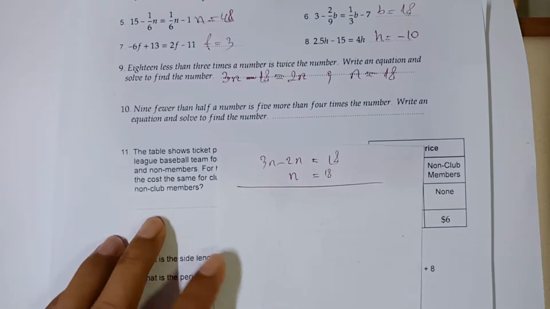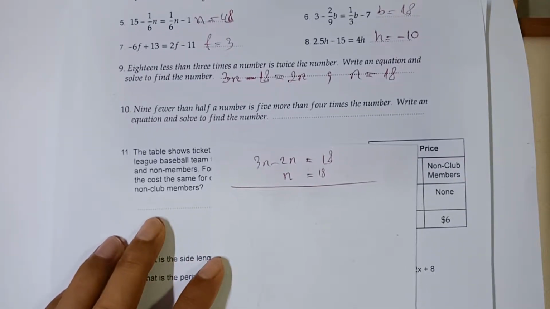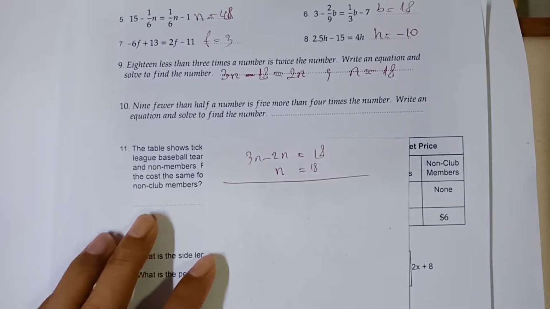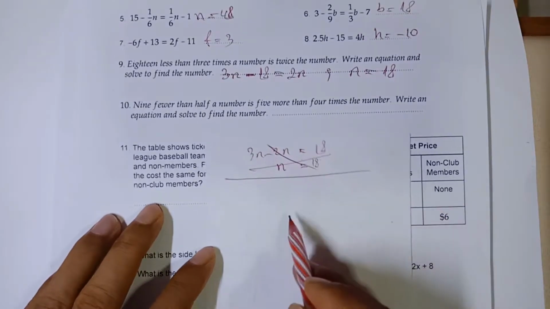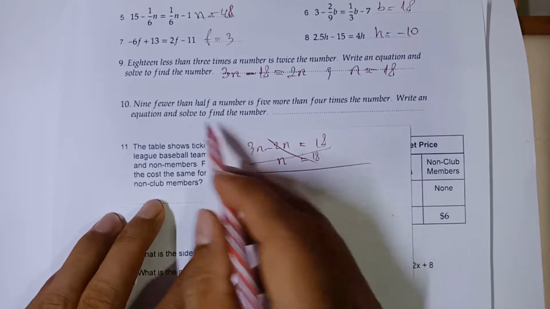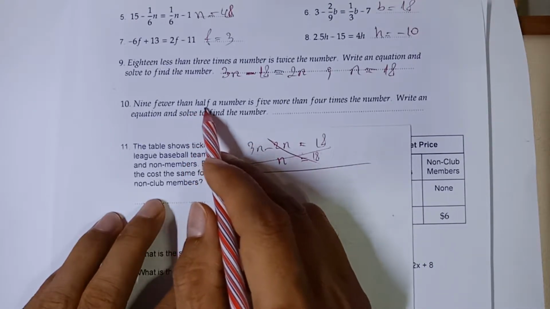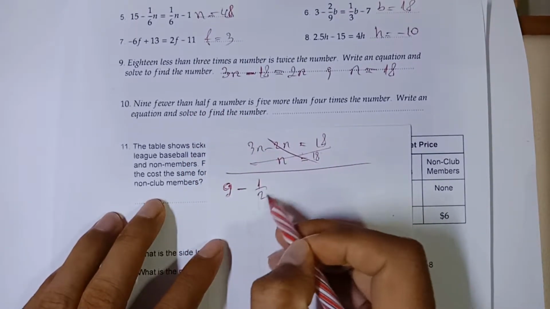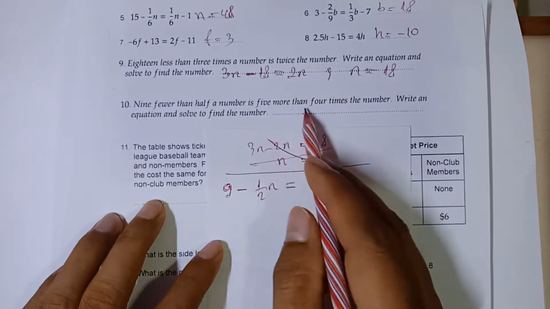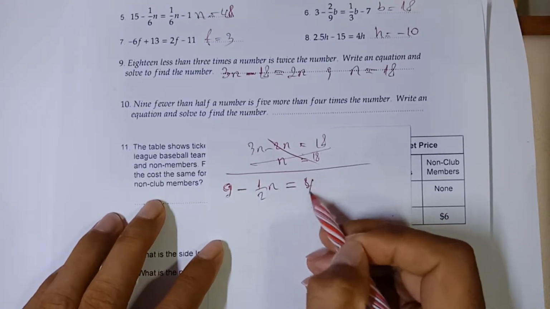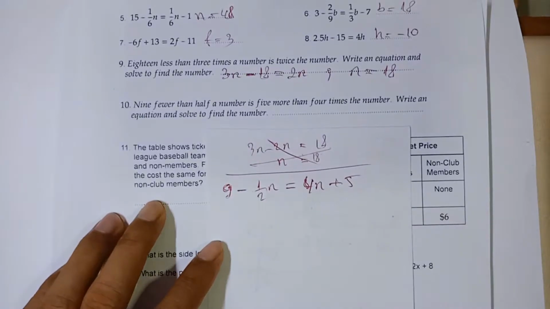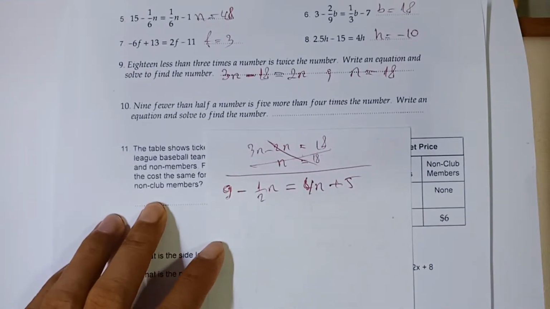9 fewer than half a number is 5 more than 4 times the number. Okay, so 9 fewer than, so you have 9 minus half a number, so 1 over 2 n, is equal to 5 more than 4 times the number. You have 4 times the number plus 5. Alright, and now let's work on this one together.